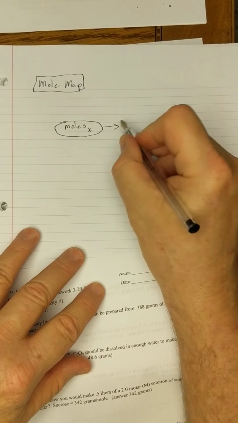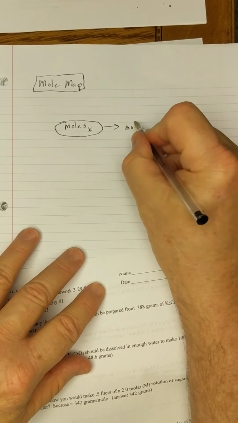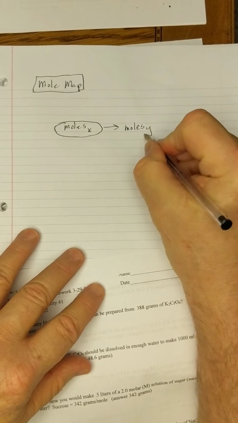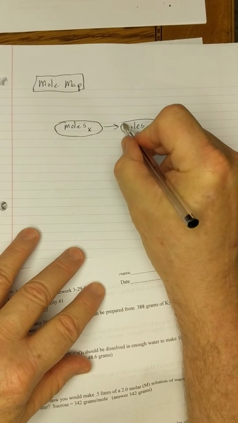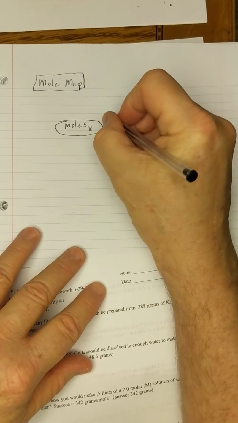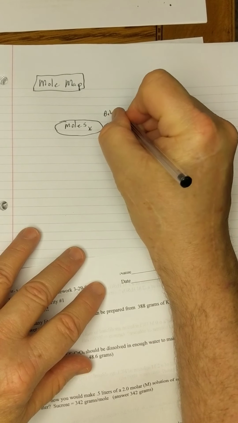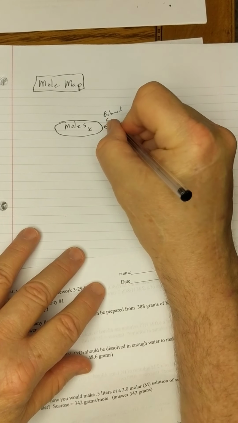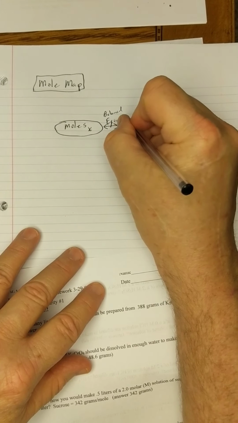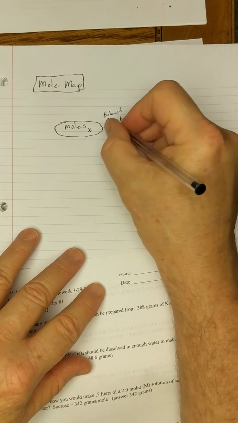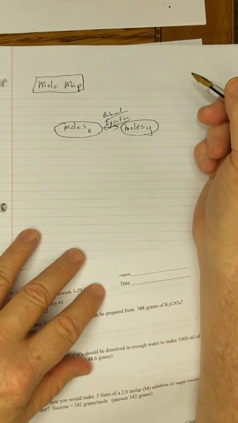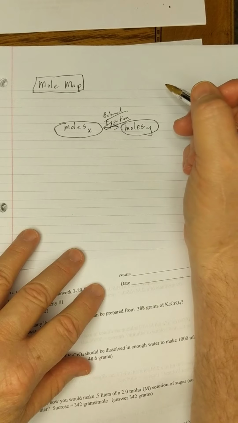Through a balanced equation, you can always go to a different substance, so you can go to moles of Y. And for that, you would use a balanced equation. We're not really ready to cross this line in this chapter. That's when we would have reactions happen. Everything right now is not a reaction.